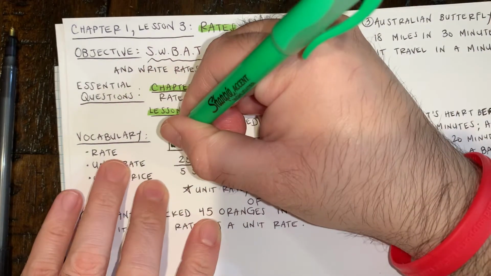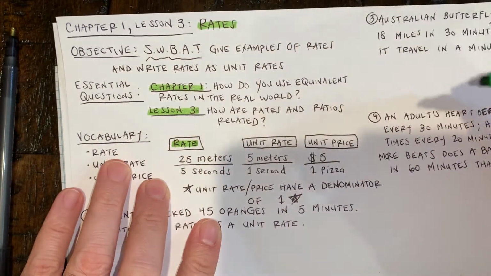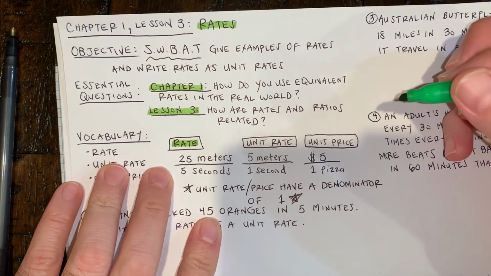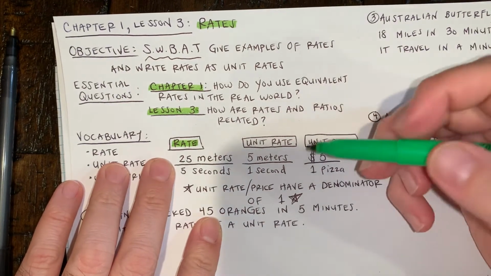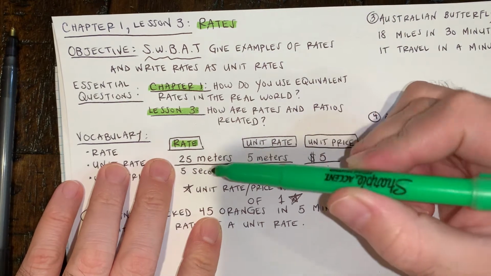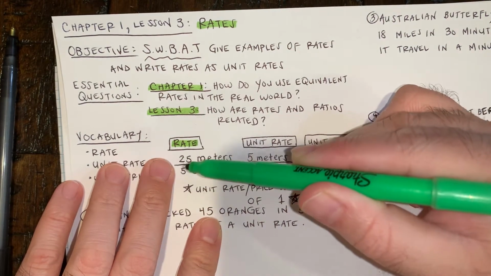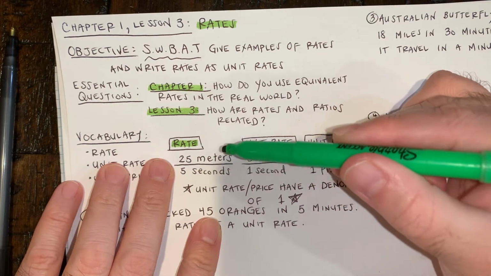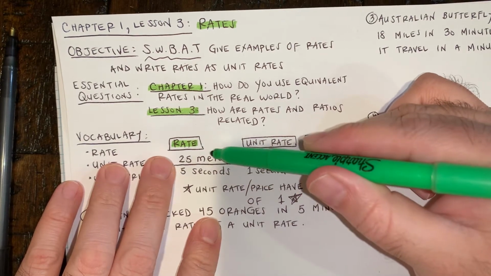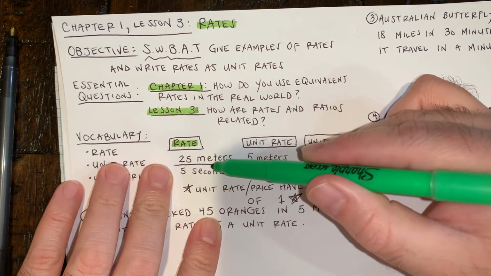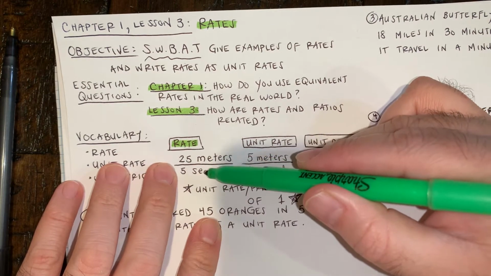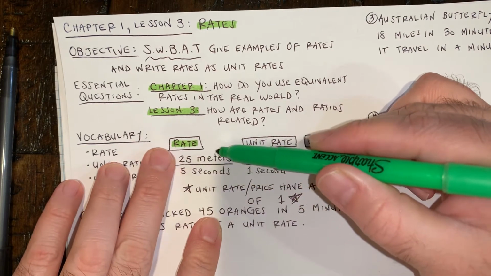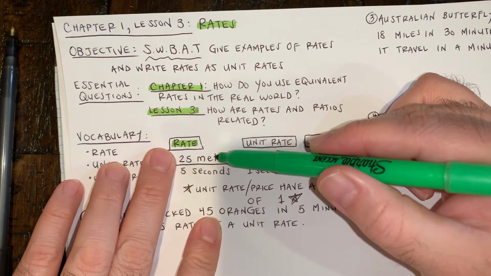When it comes to rate, it's basically going to be a rate or a ratio or a fraction. It's going to compare two quantities. So right here we have 25 and 5. And it's also going to be using two different units of measurement. So right here we have 25 meters per 5 seconds. So that means that in every 5 seconds, someone can swim or run 25 meters.